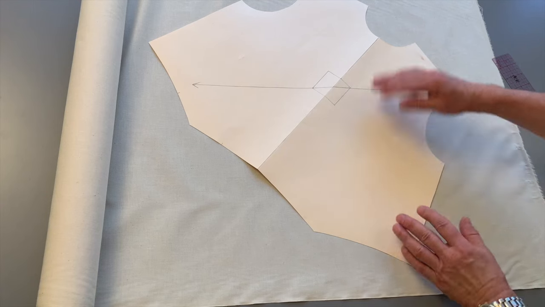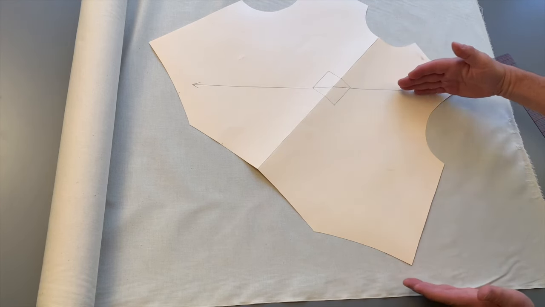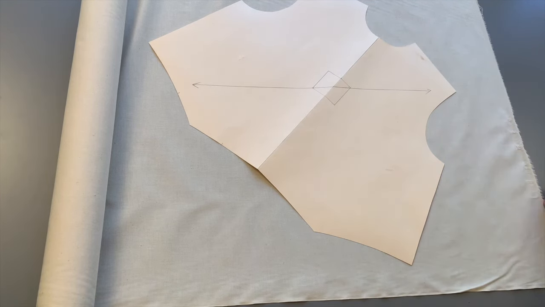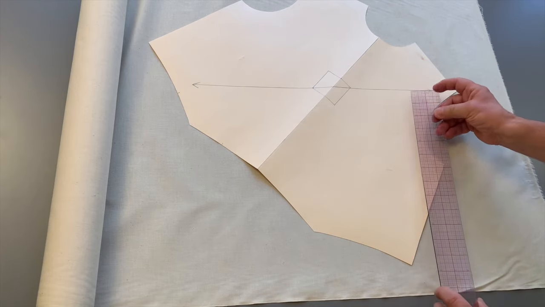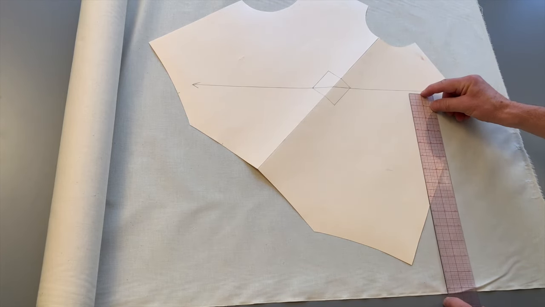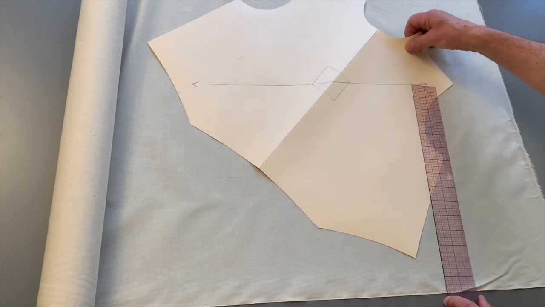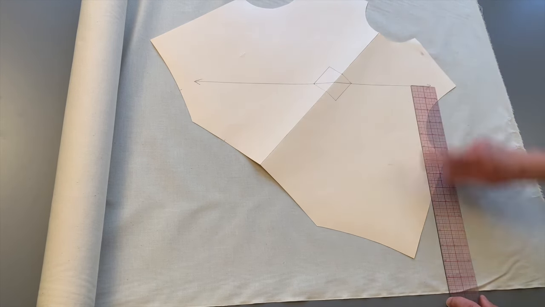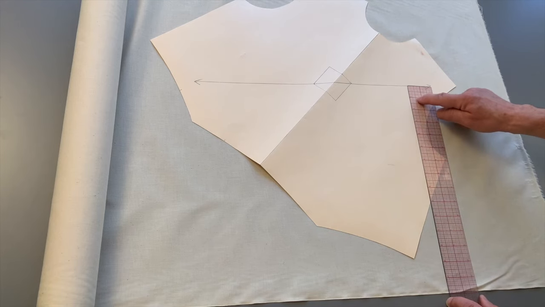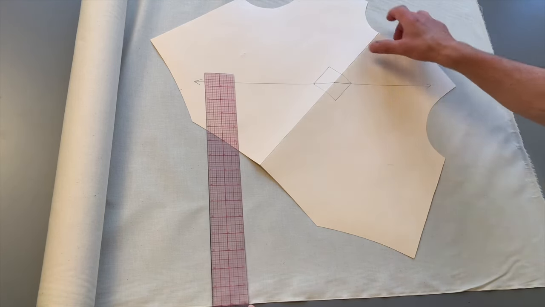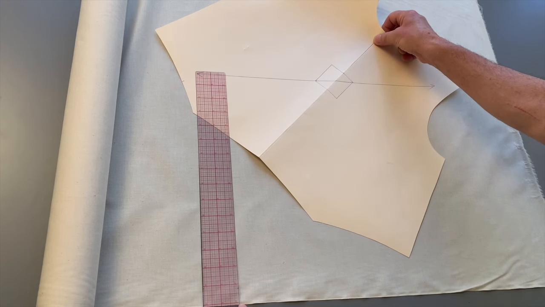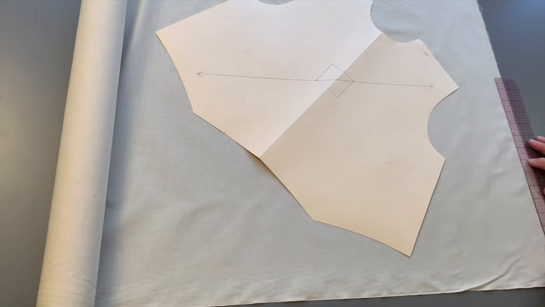So going back to the original grain line being parallel to the selvage, if I measure my grain line, say for example, this is 15 inches, right? Right here, from here to the selvage is 15 inches. If I go down here and I do the same thing, 15 inches, right? Make sure it's parallel.